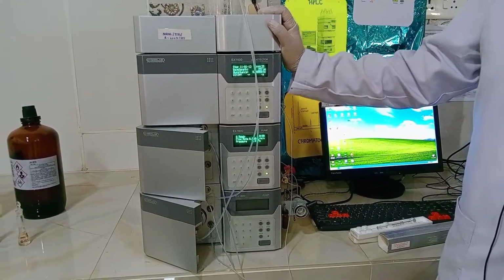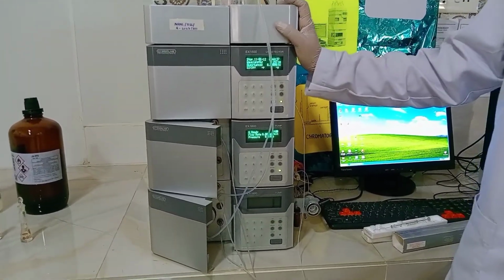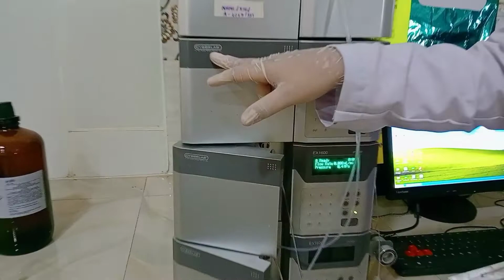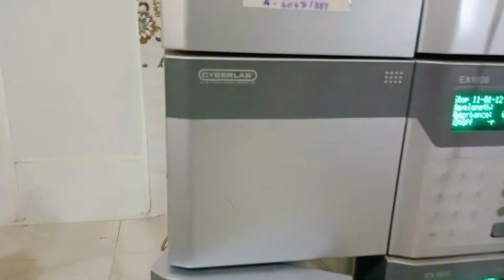This is the HPLC equipment we have in our laboratory. Cyber Labs is the manufacturer of this HPLC equipment.